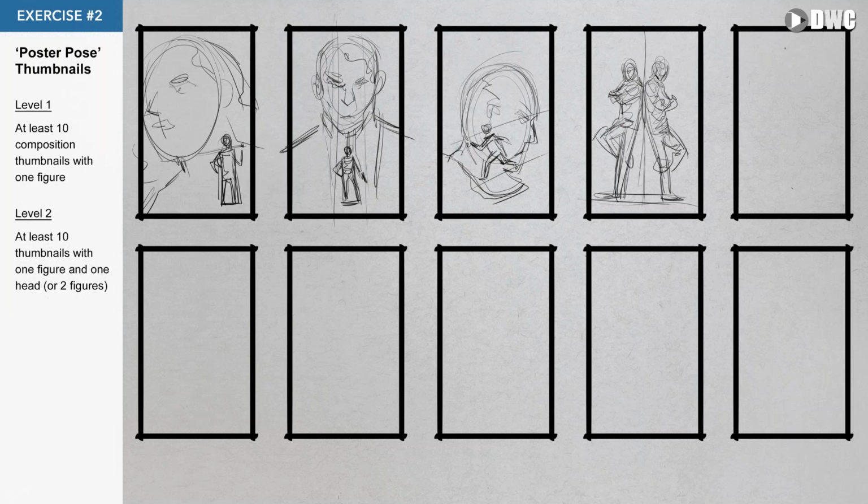Okay, there's one. How about, oh, I love this one. This one's a lot of fun. The two lying down, they're looking at each other. That could be a love story or whatever.